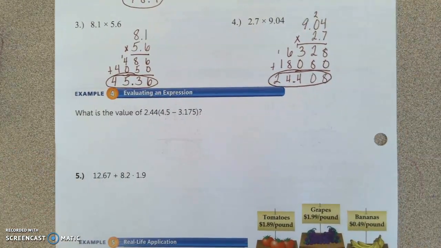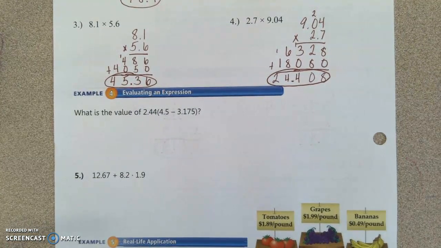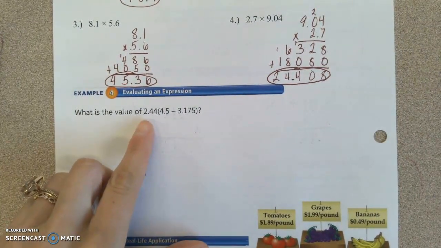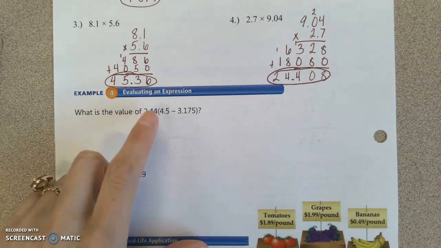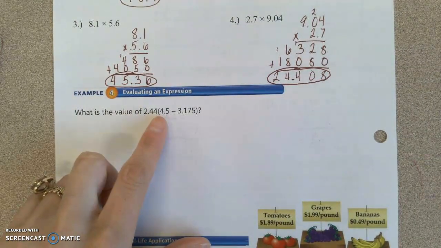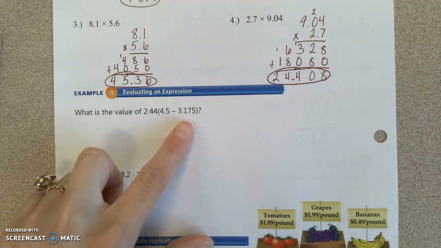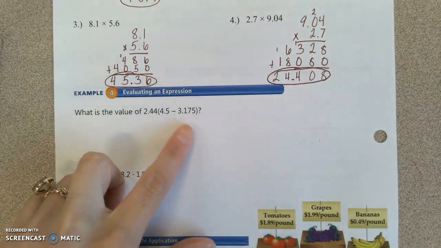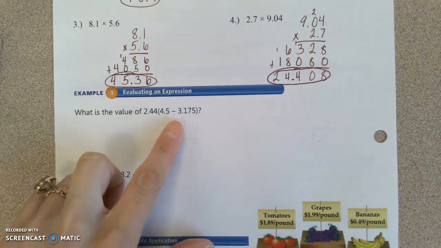So here we are going to apply what we know about order of operations. So this one we are evaluating an expression. So you'll notice I have 2 and 44 hundredths times the quantity 4 and 5 tenths minus 3 and 175 thousandths. So the first thing I need to do is what's in parentheses. So I need to subtract first.